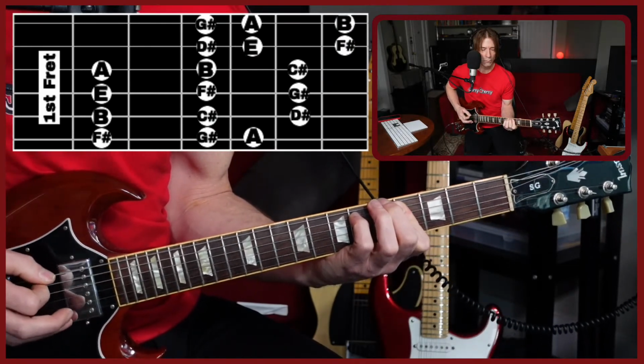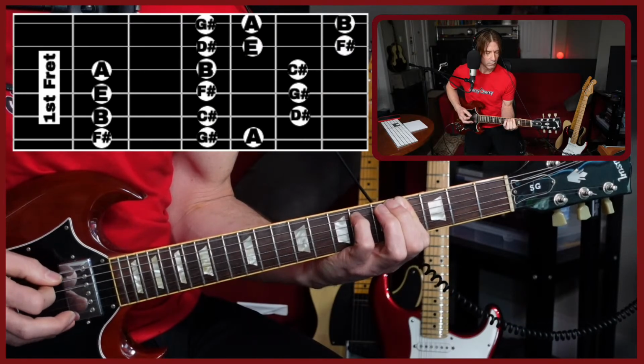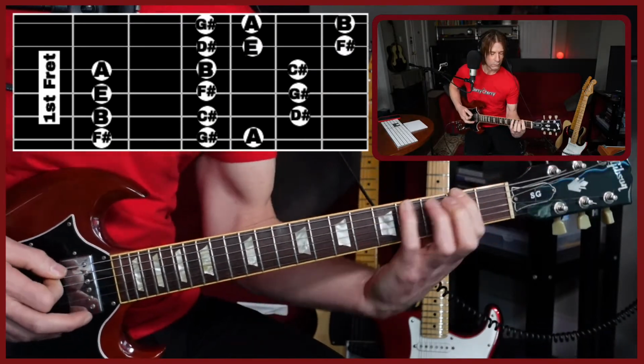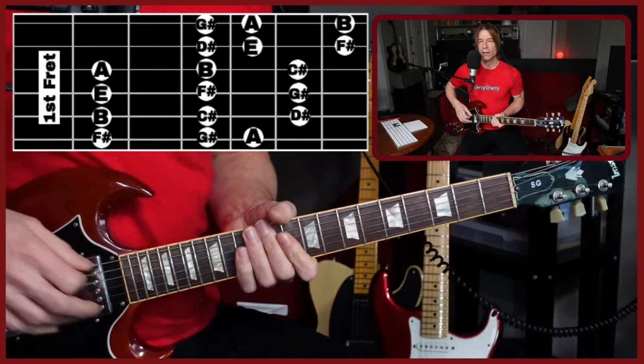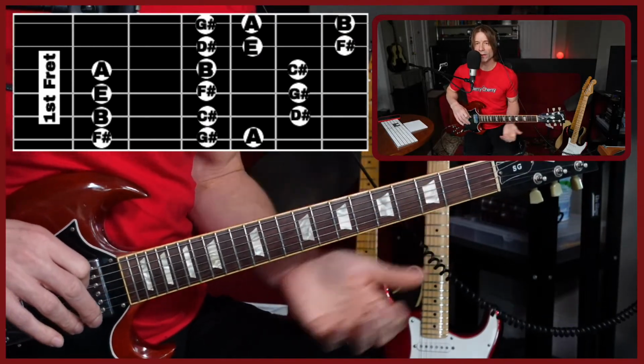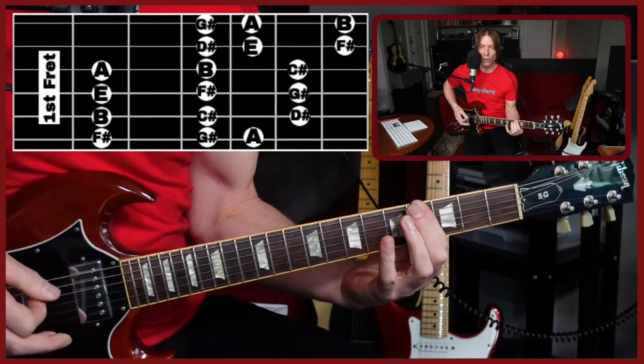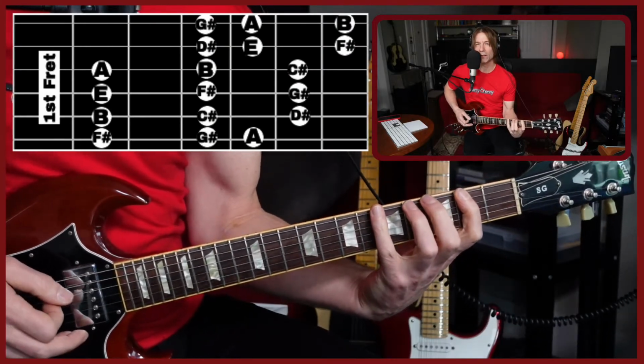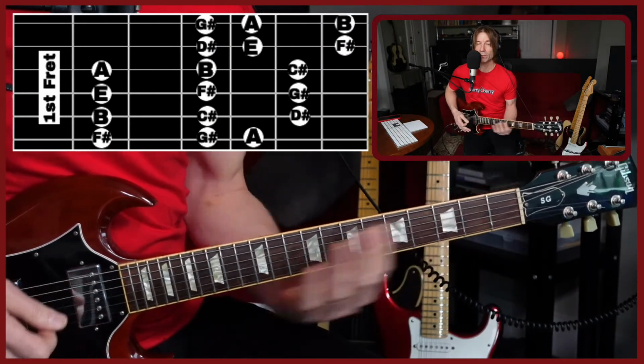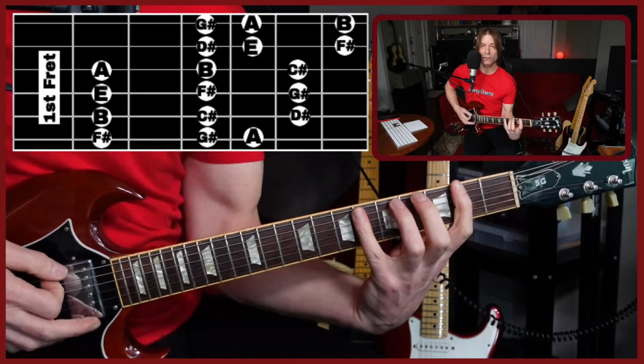Dorian. So within this little puzzle here, you're going to see the whole idea is to really kind of understand what the Dorian sound is everywhere through all these different positions.